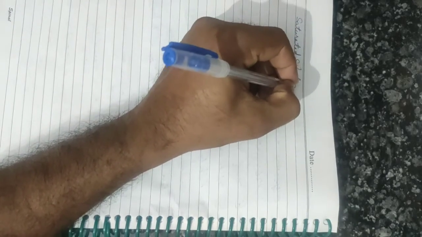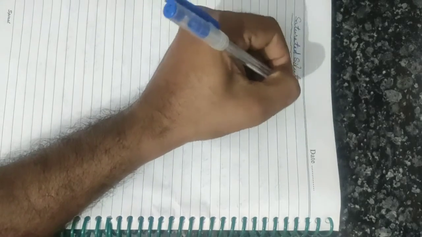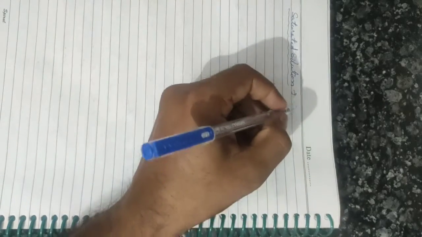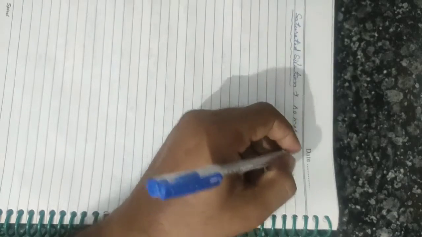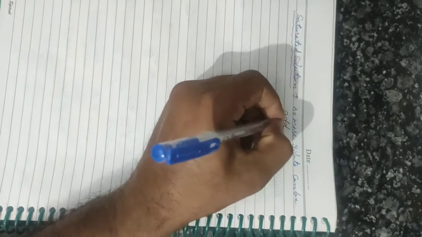Next we have saturated solution. So what is the meaning of a saturated solution? A solution in which no more solute can be added is known as a saturated solution.